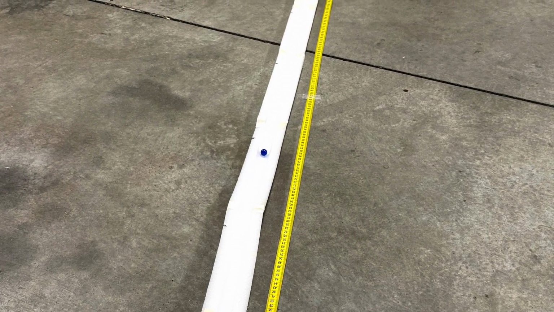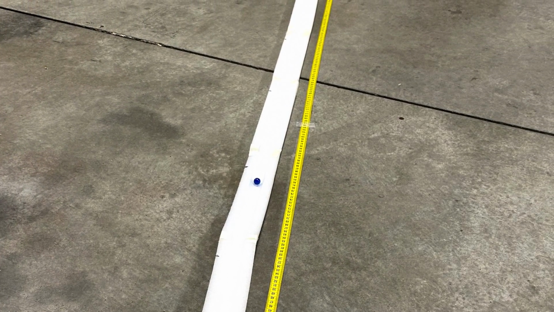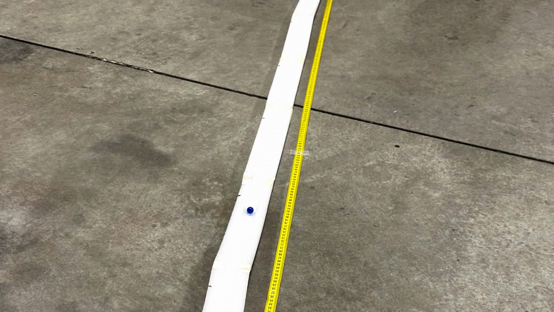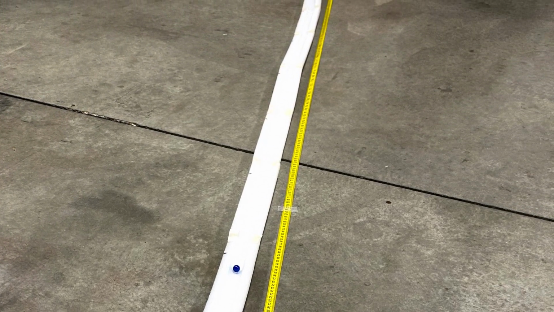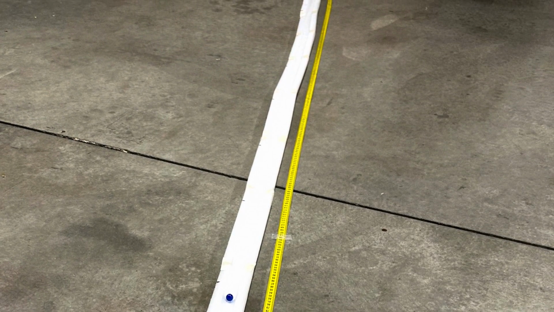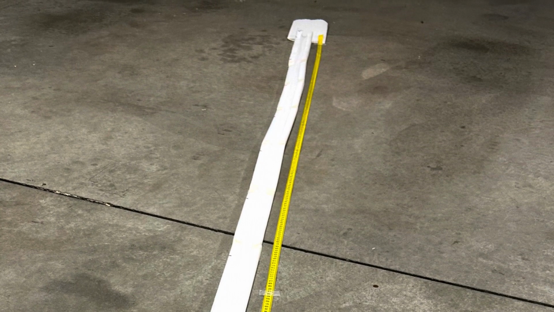The activity is going to be releasing marbles at different heights to see how far they travel and how fast they get there. So, pause the video, complete part 1 on your lab report, and when you're ready, start the video again.